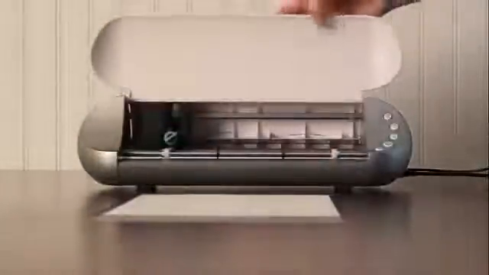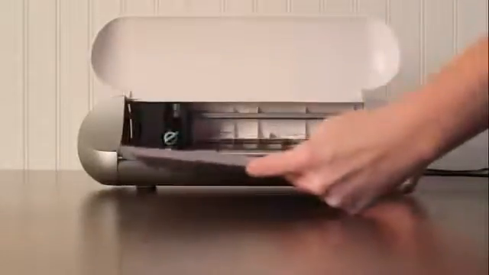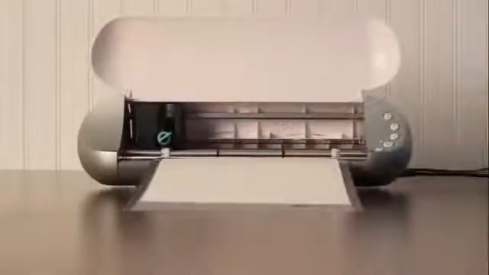Turn the Portrait on by pressing the power button. When the machine is ready, place the cutting mat between the two white rollers and press the Load Cutting Mat button to automatically load it into the Silhouette.